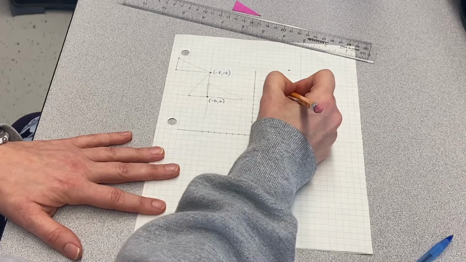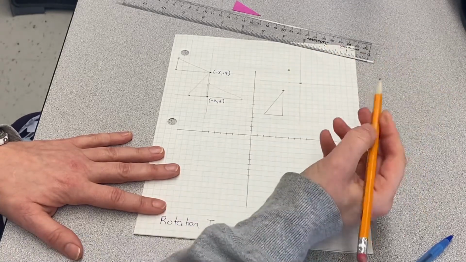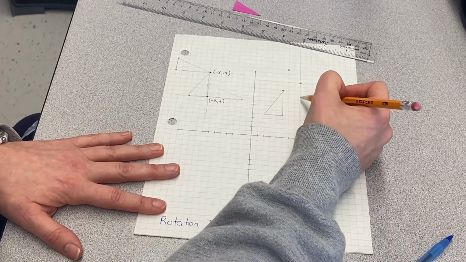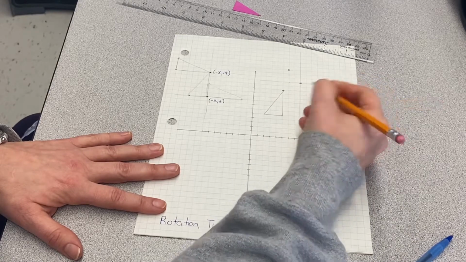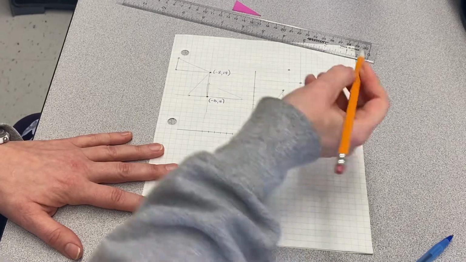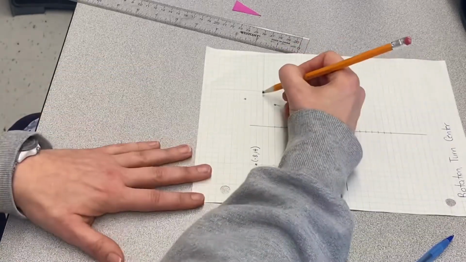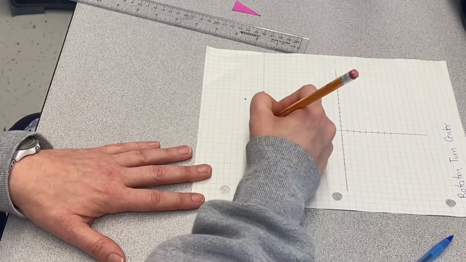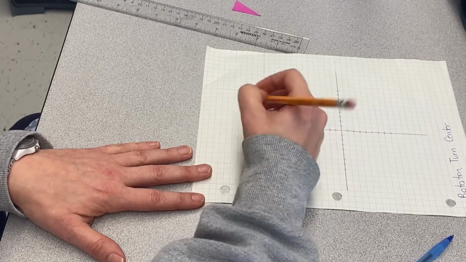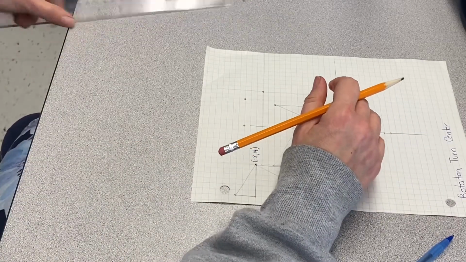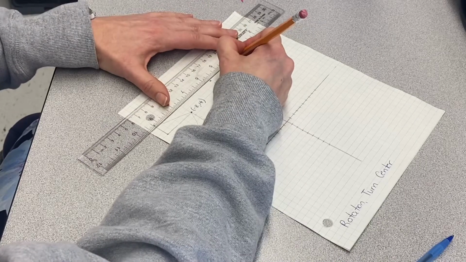So I know that this is this vertex. This vertex is 8 down and 3 to the left. So I can go 8 down, 3 to the left. And I can combine these.